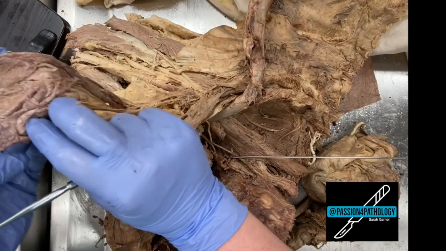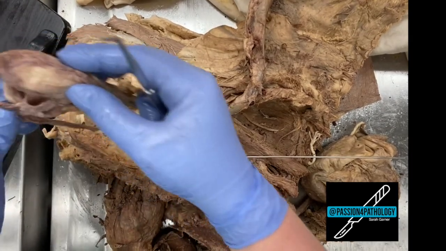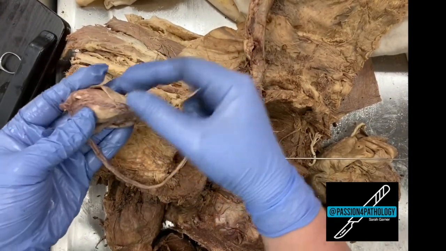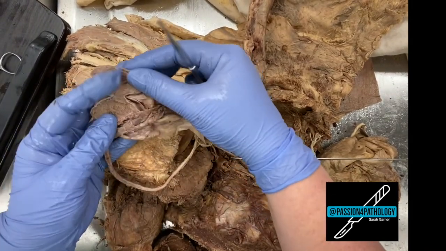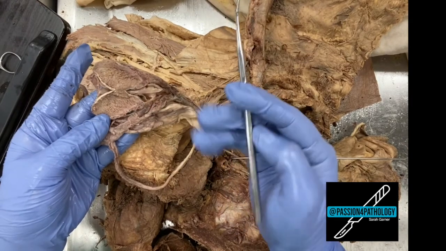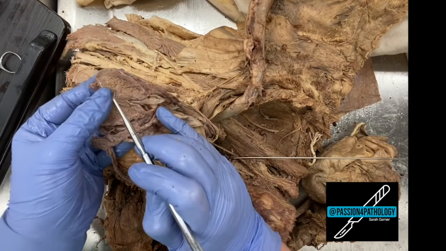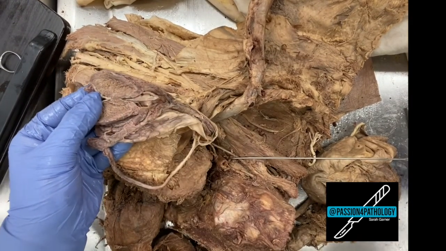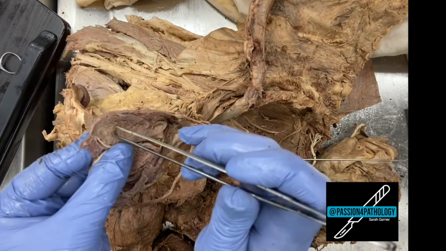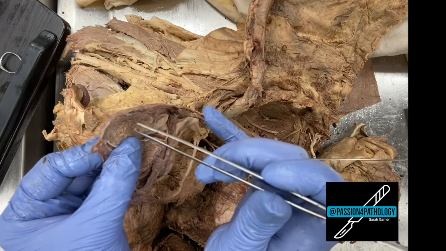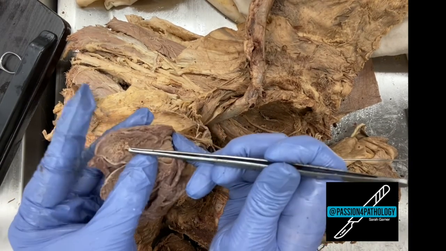Here, remember the vas deferens is going to be coming from the end of the epididymis. This is the outside of our testis. We've got our epididymis here. If we open that, we can now see the testis. This is the testicular parenchyma with your seminiferous tubules. If we actually pull on that, you'll be able to see seminiferous tubules coming out. See? All those little string things.